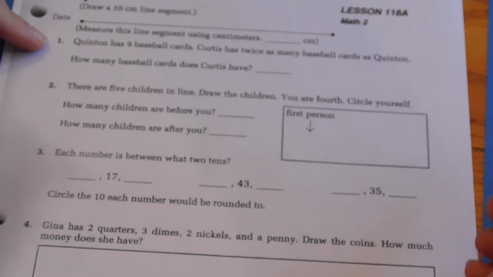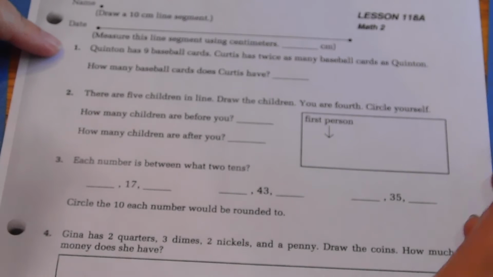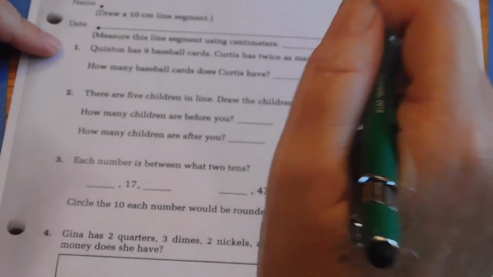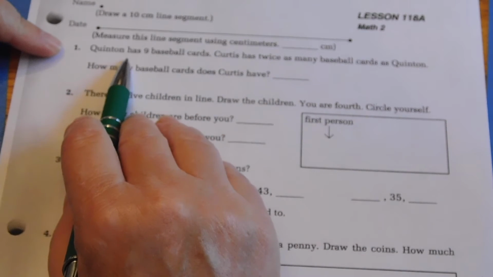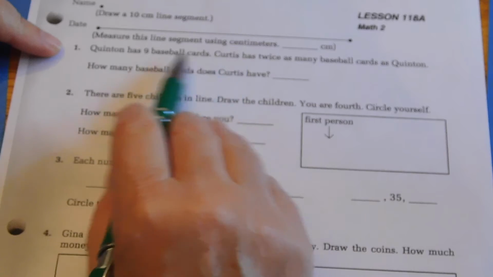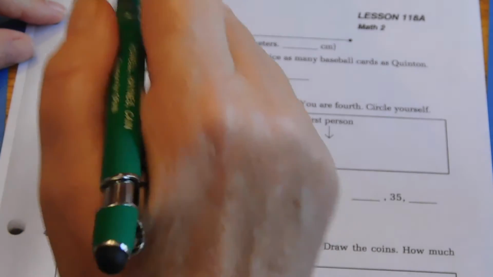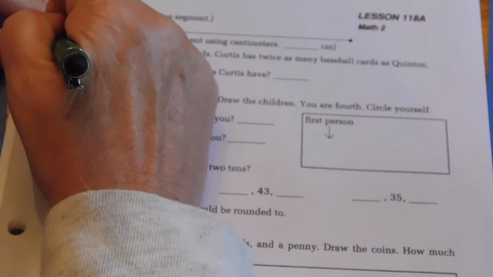Quentin has 9 baseball cards. Curtis has twice as many baseball cards as Quentin. How many baseball cards does Curtis have? This is a new one. So we know we've got to add up all of Quentin's plus all of Curtis's. And they're probably going to be big numbers, so I'm going to do it on the side. So we know Quentin has 9.